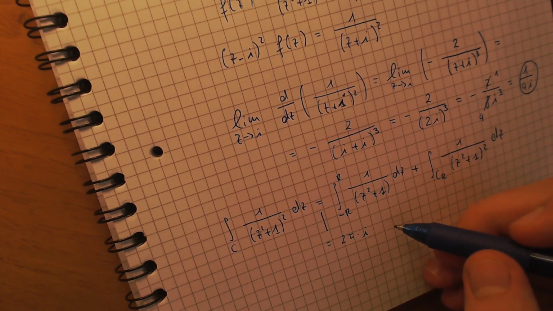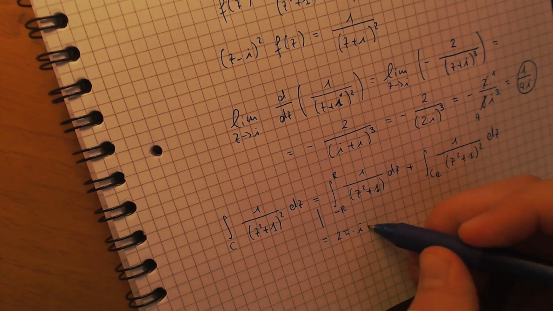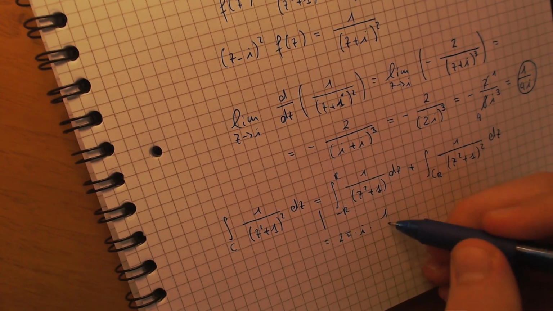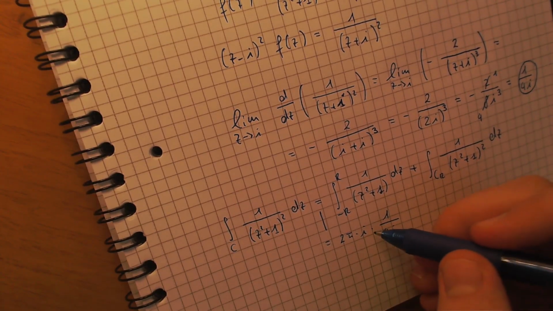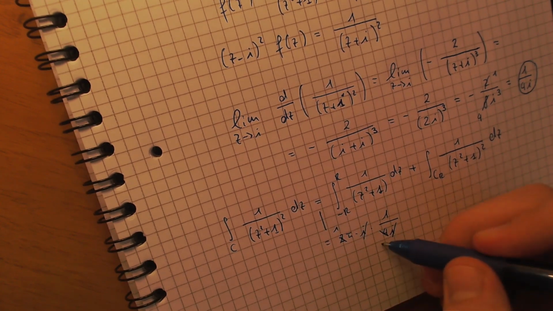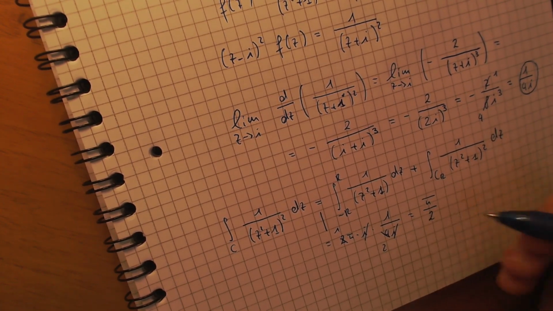We saw that the residue is 1 over 4i, so we end up with, here we get just 2, pi over 2.